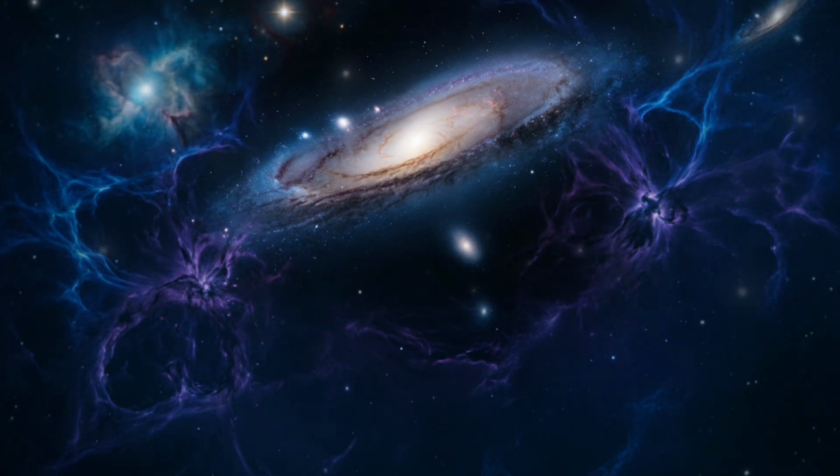Galaxies are not sprinkled randomly through space like grains of sand. Instead, they form vast interconnected patterns stretching across billions of light years. When astronomers plot the positions of millions of galaxies, the universe begins to resemble something unexpected, a gigantic cosmic web.